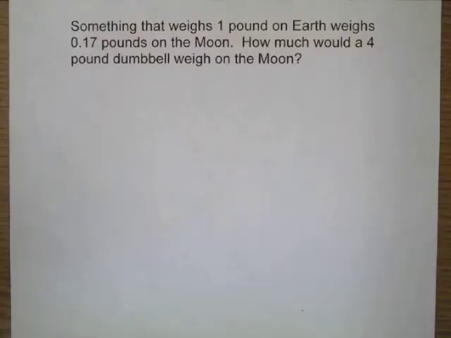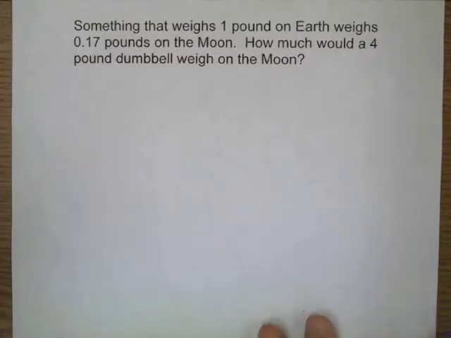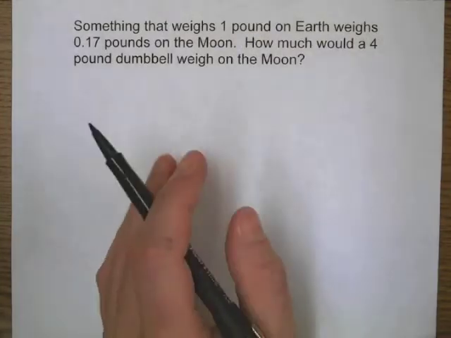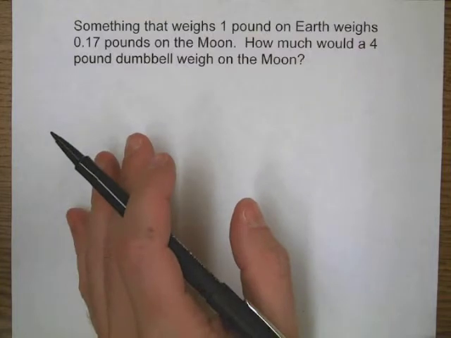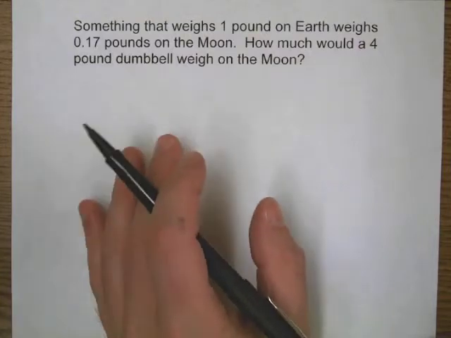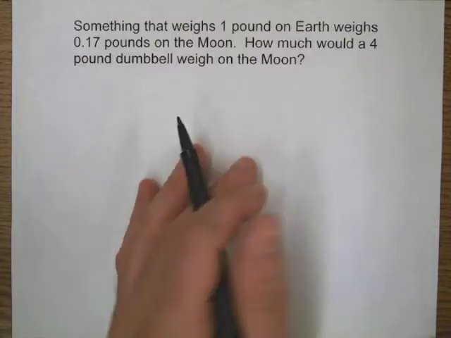Lesson 3-5, Example 1. Our objective here is learning to multiply decimals by whole numbers and by other decimals. So let's take a look at this problem right here. Something that weighs 1 pound on Earth weighs 17/100ths of a pound on the moon. So we want to know how much a 4-pound dumbbell would weigh on the moon. Well, let's think about what this means.